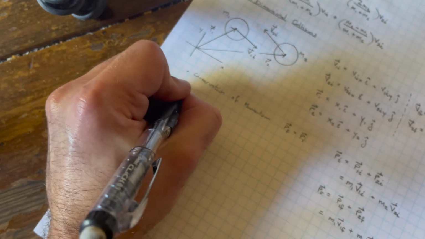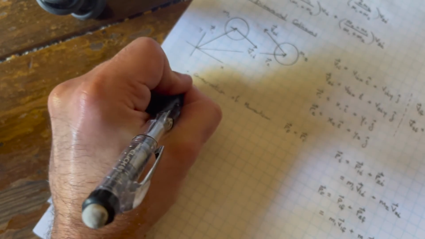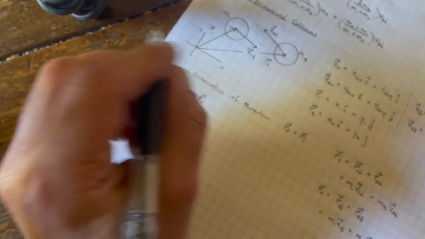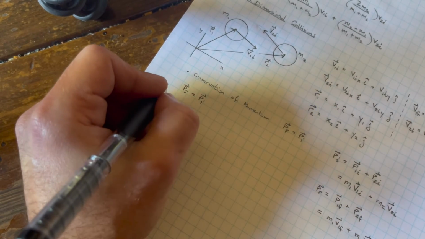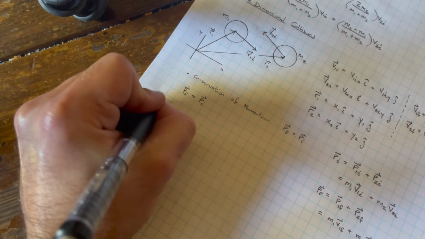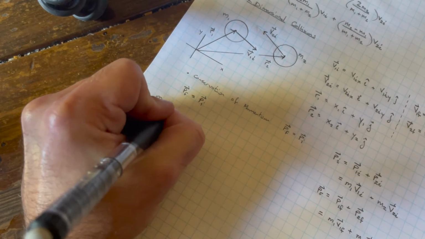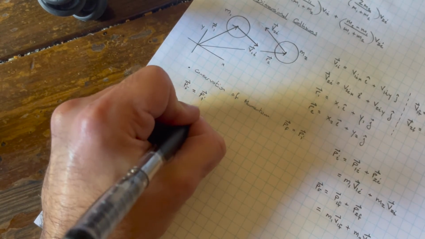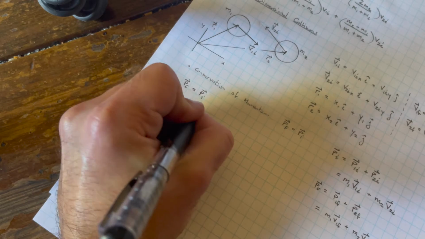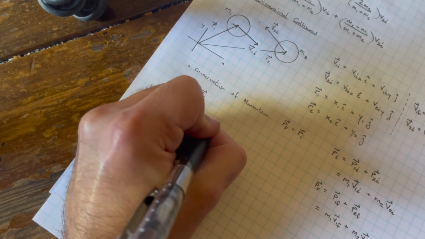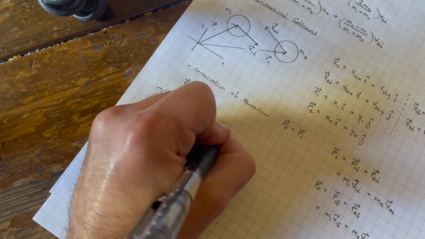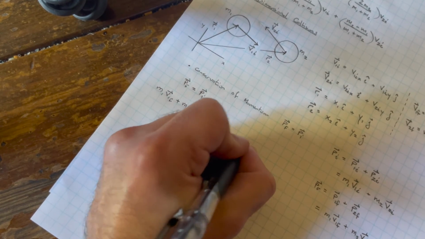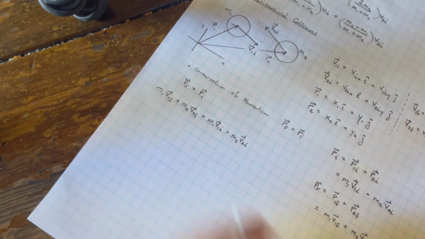Now, applying our conservation of momentum condition, we have that m1 v1f plus m2 v2f is equal to m1 v1I plus m2 v2I.